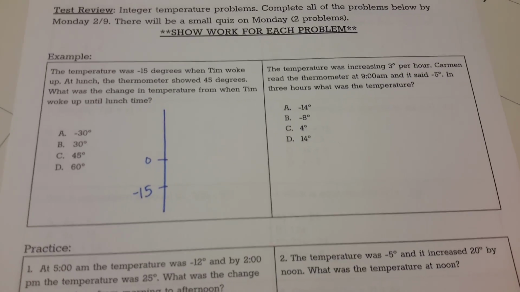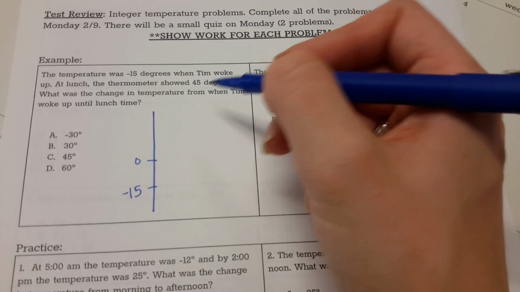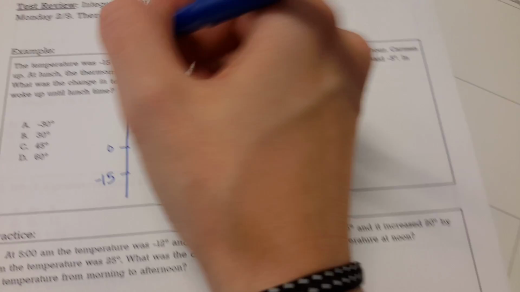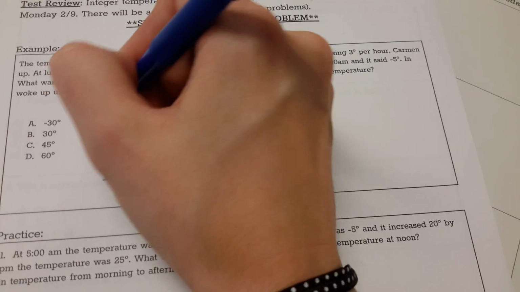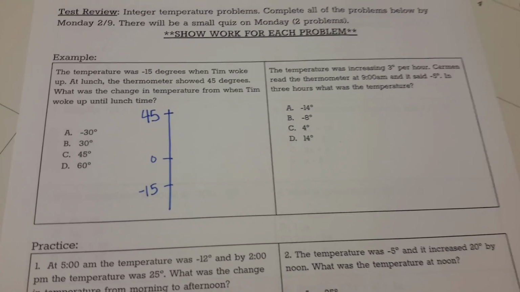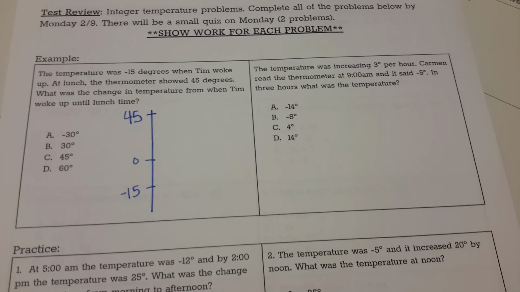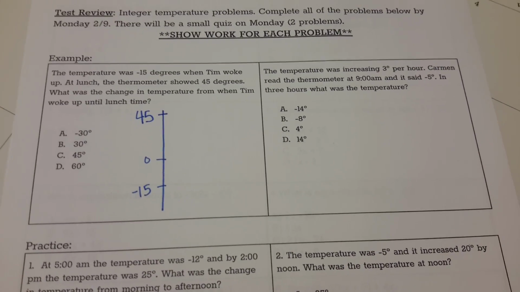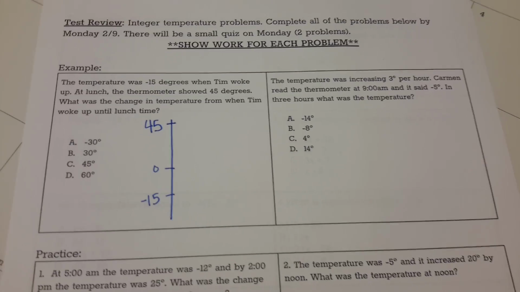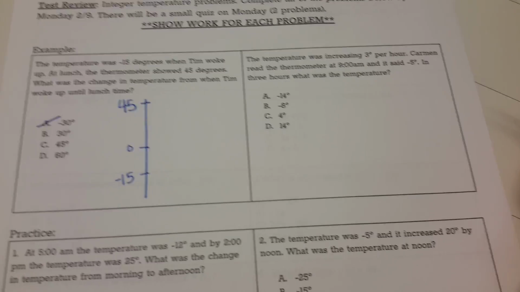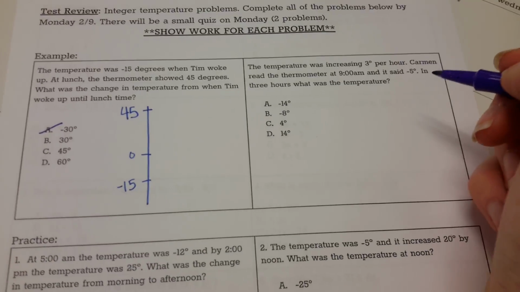So there's -15, but at lunchtime, the thermometer read 45. So 45 is above zero. So we'll put 45 up here. And we have to figure out how much the temperature changed. One hint is that when we're talking about change in temperature, the answer is always positive. So you can look at your answer choices here. A is negative, so we can cross that out automatically. Now we have to do some math.